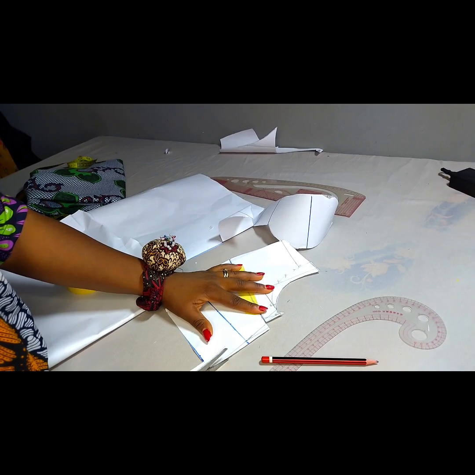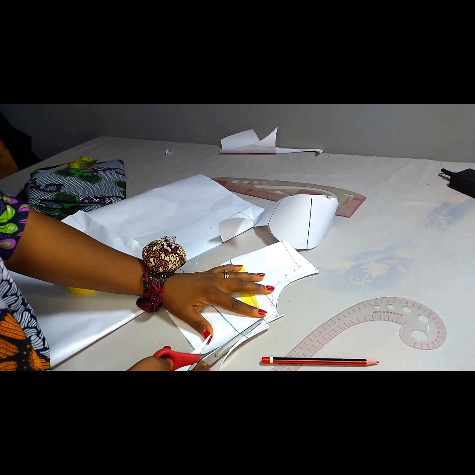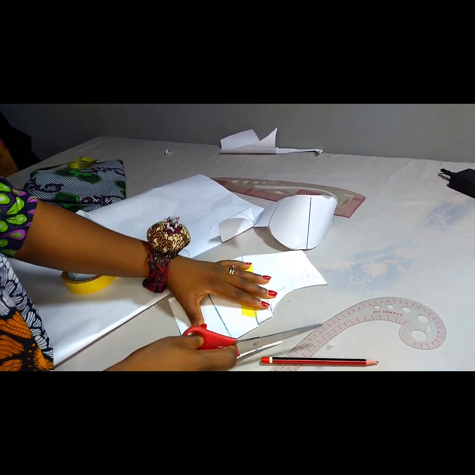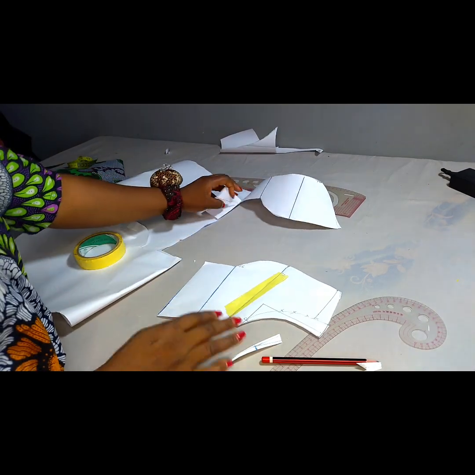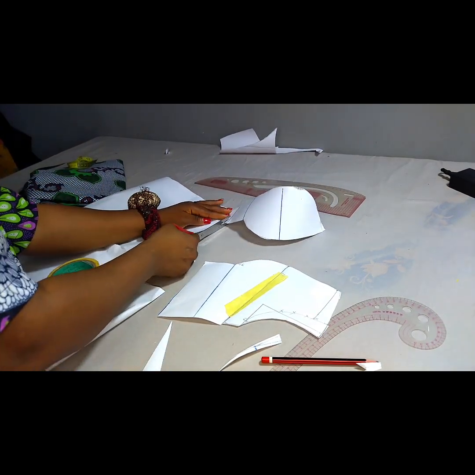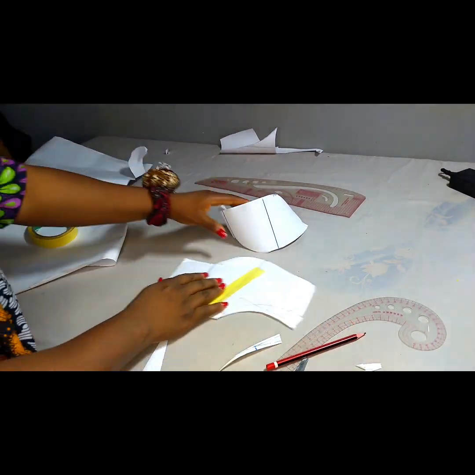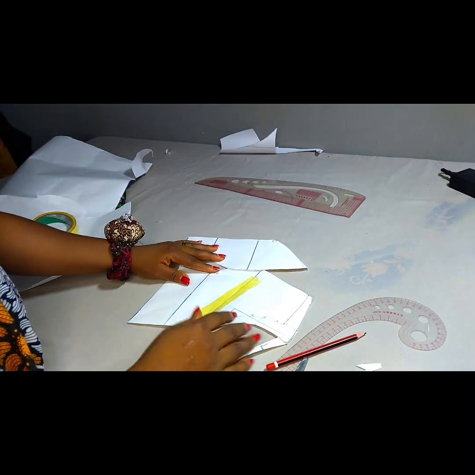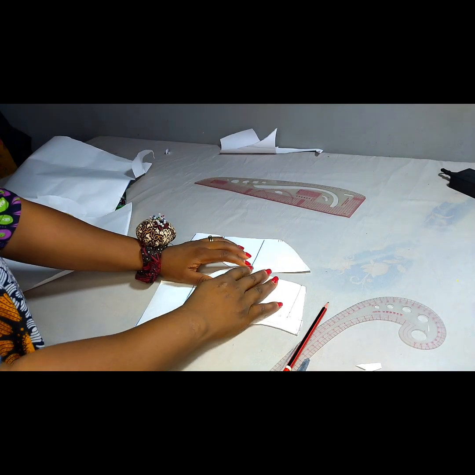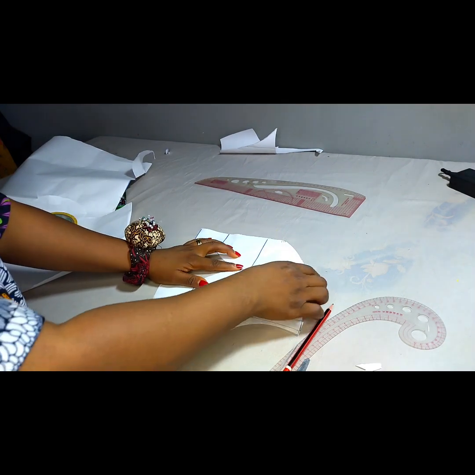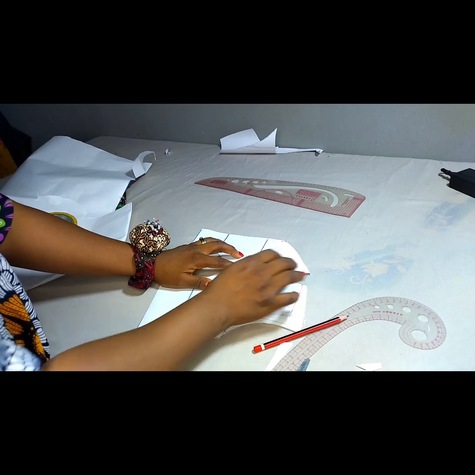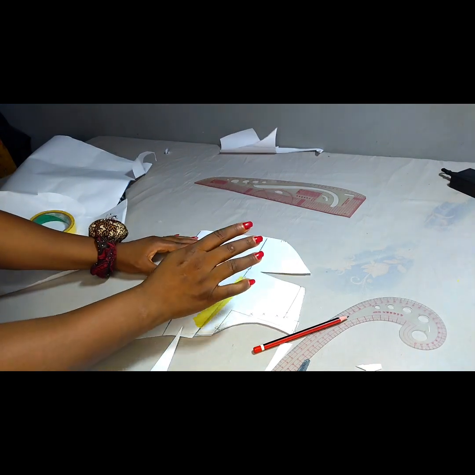So I'll just cut it out now. So now this is our side piece. You can see that we now have the side, we have closed our bust dart. By closing this bust dart, it will make the side back, which we are not going to be cutting because it's just going to be a basic side back. I've posted videos of how to draft your basic side back.